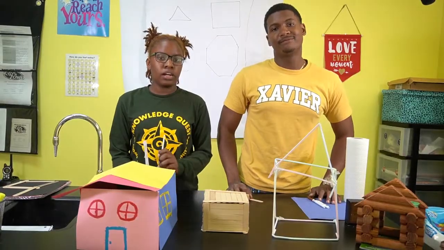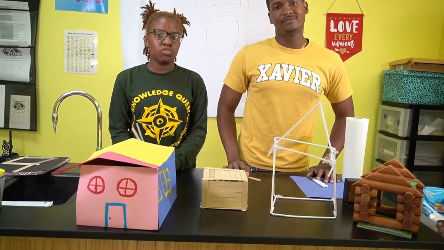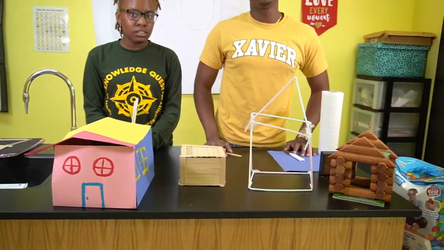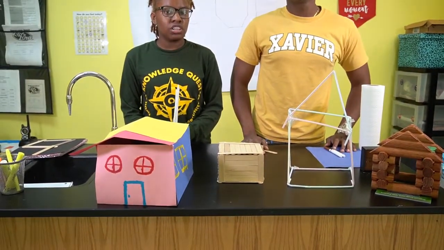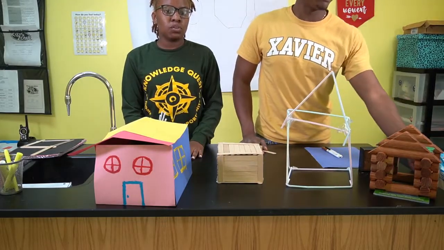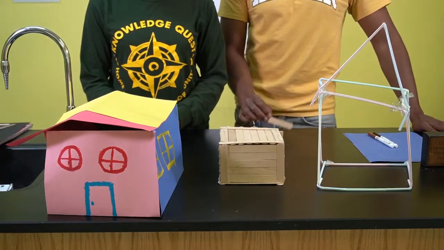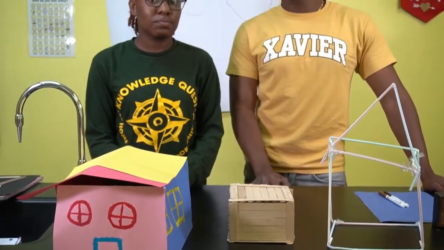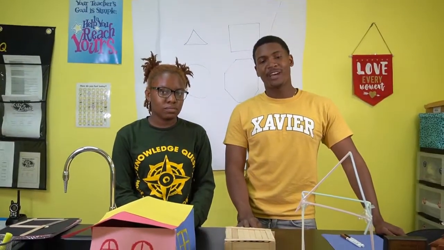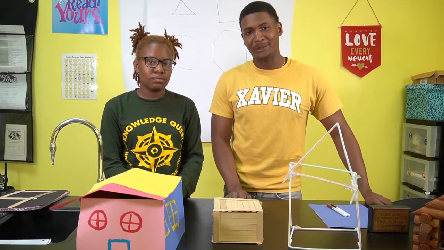So out of all three of the houses that we built, which one do you think is the sturdiest? And which one do you think is the weakest? Do a demonstration at home using straws, popsicle sticks, and paper. And tell me your results in the comment section below. So if you don't have any of these, pause your video, take your time to go get some of these. And if you don't have them, don't worry. Go get them when you can. Come right back to this video and we'll do it then.